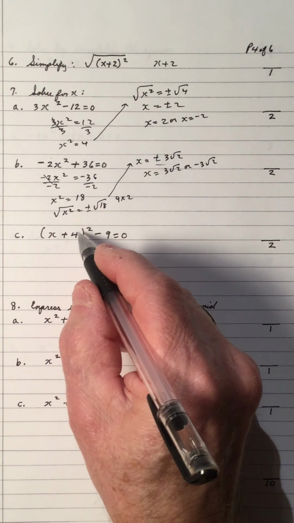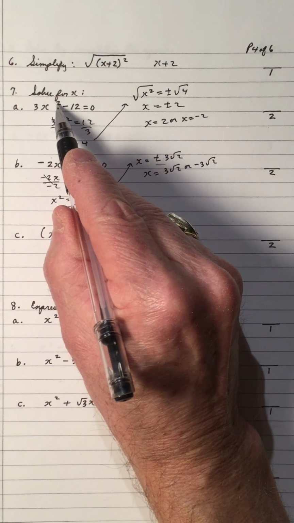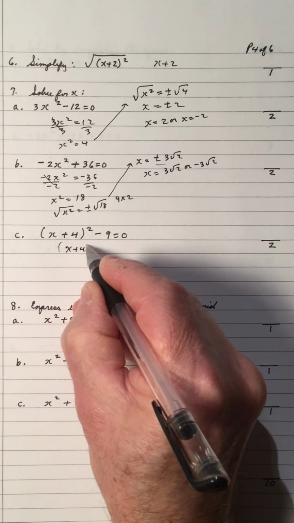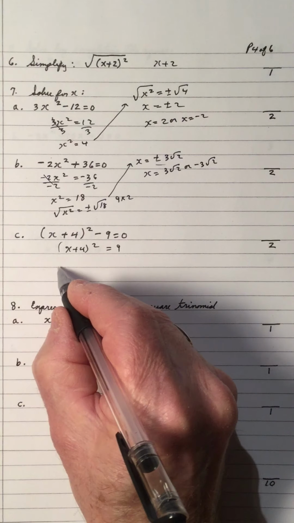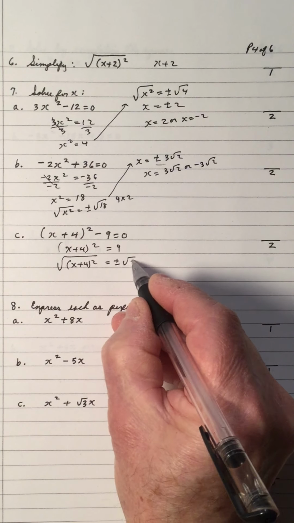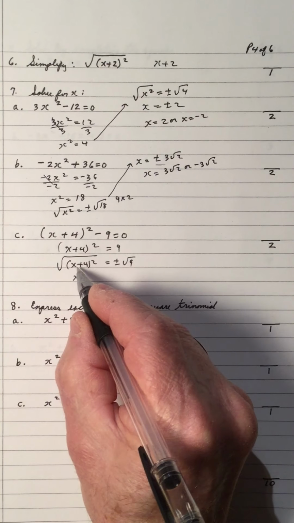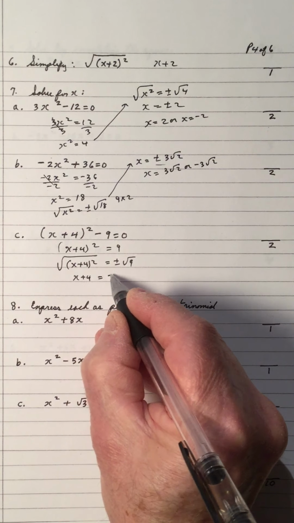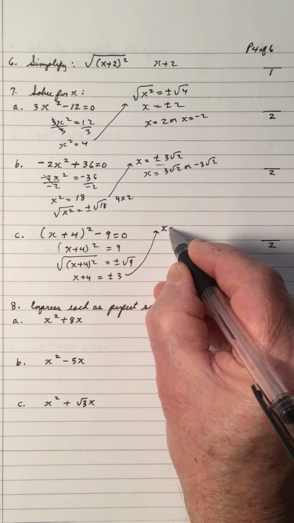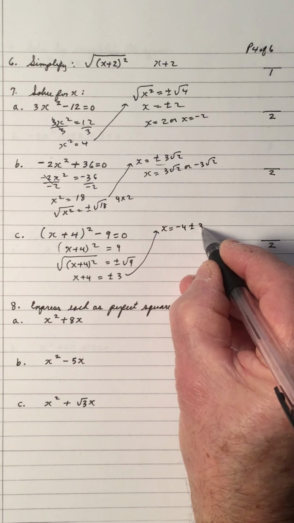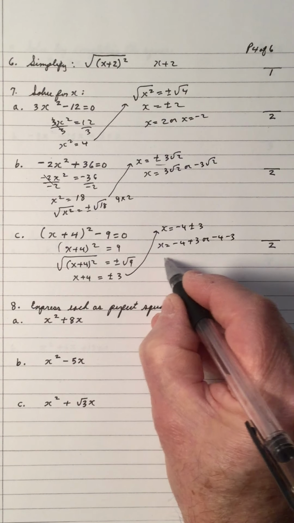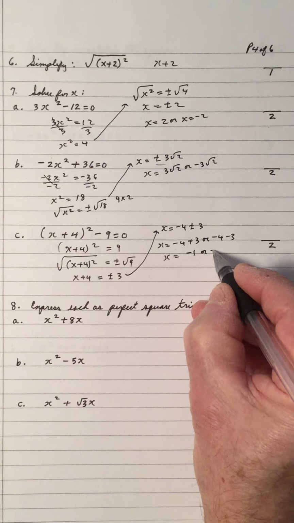And this is a variation of it, only notice right here we had an x being squared. Now we got x plus 4 squared. So what we can do is leave the x plus 4, move the 9 over, and then we can do the square root of both sides. Plus minus the root 9. So the square root of x plus 4 squared is x plus 4. Square root of 9 is 3. Plus minus 3, so that gives us x equals negative 4 plus or minus 3. So x equals negative 4 plus 3 or negative 4 minus 3. So x equals negative 1 or negative 7.